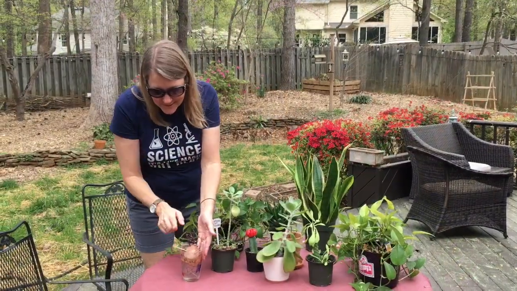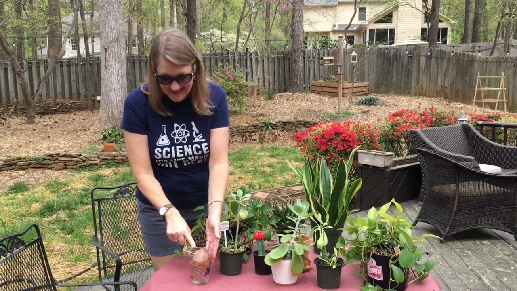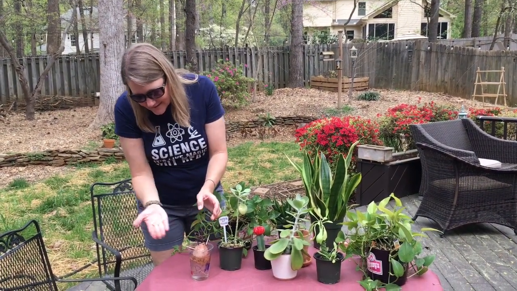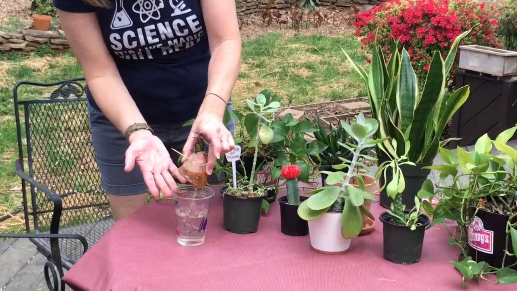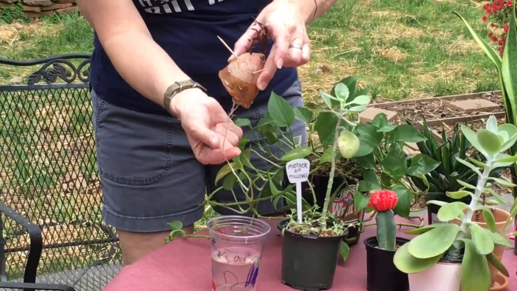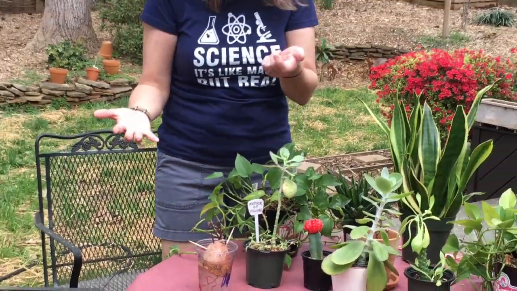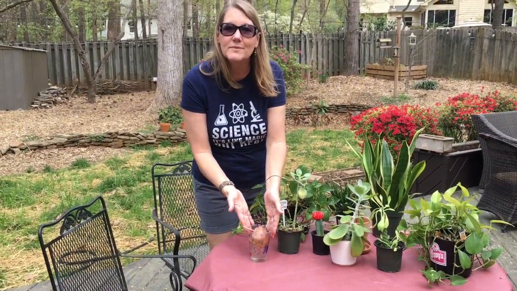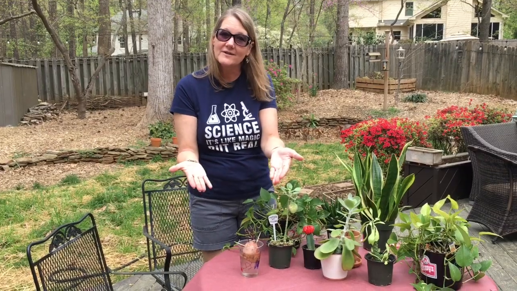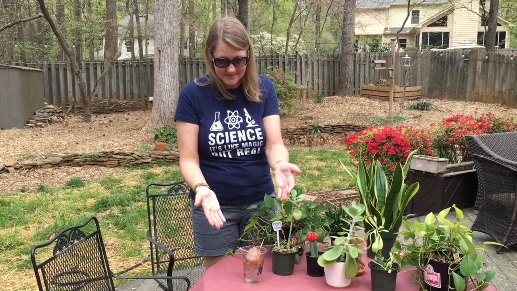I borrowed this sweet potato from the first grade classes. You can see that we cut a sweet potato and put it in water. It's growing a root and some shoots. Now, sweet potatoes are actually storage roots. The part that we eat grows underground and is storage for the plant.